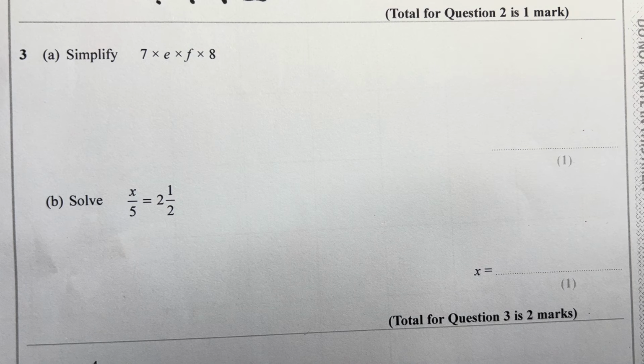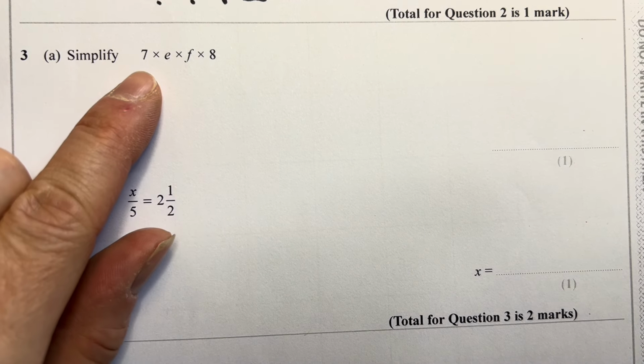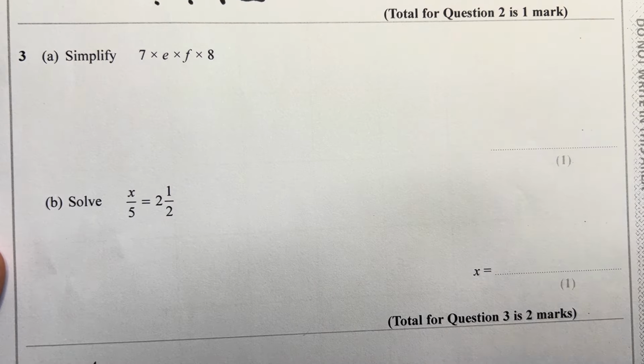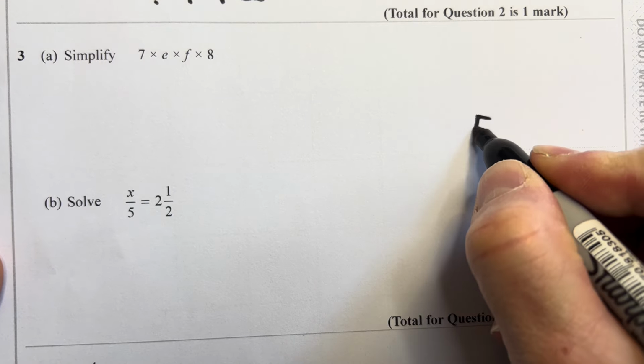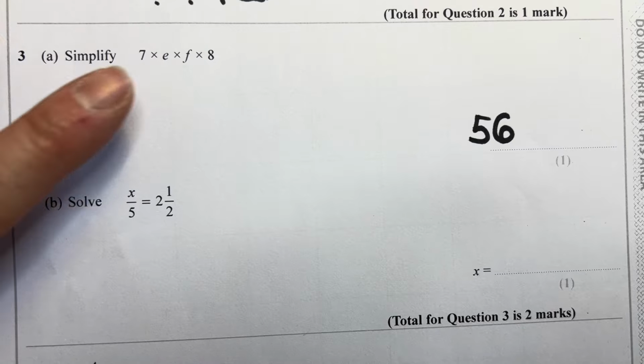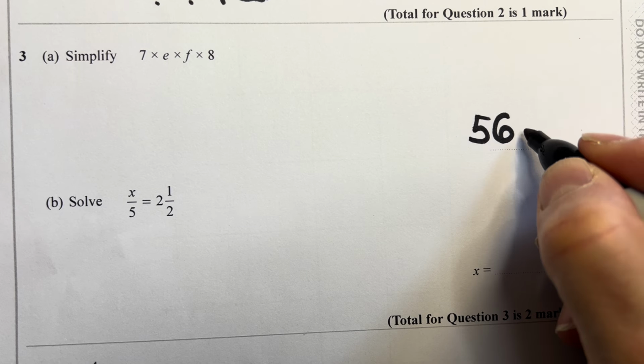Welcome back. Part A, we are simplifying, and we quite simply multiply the 7 and the 8 together, which gives us 56. And then the E and the F follow.